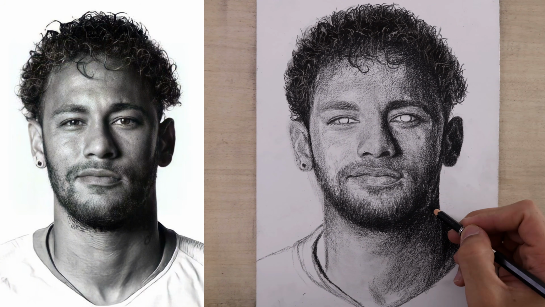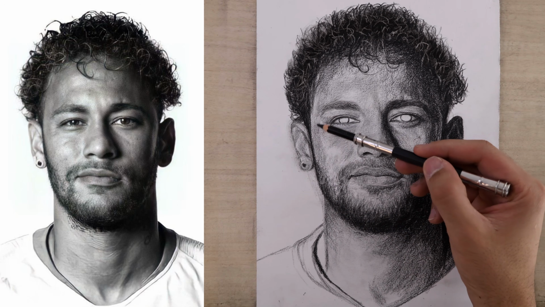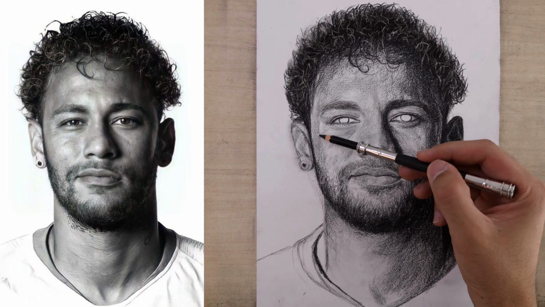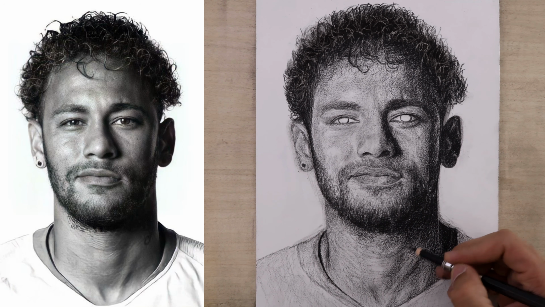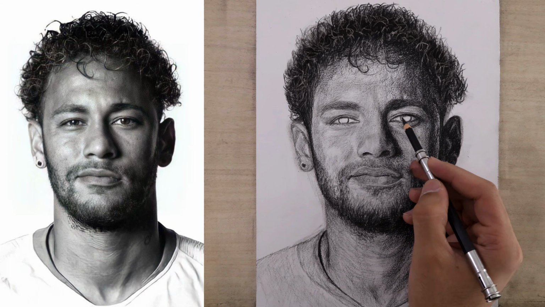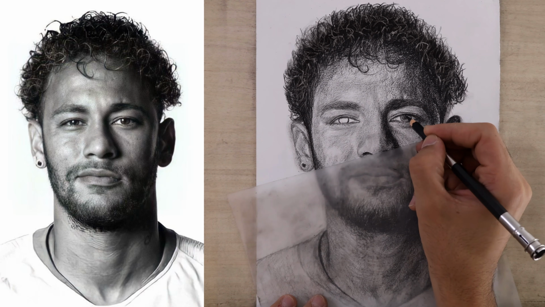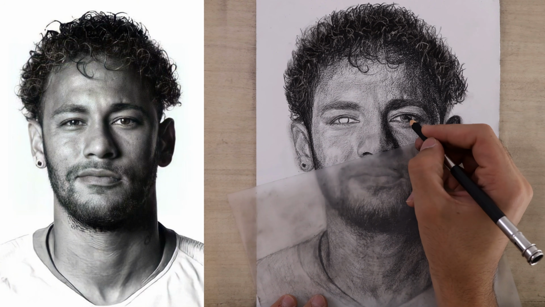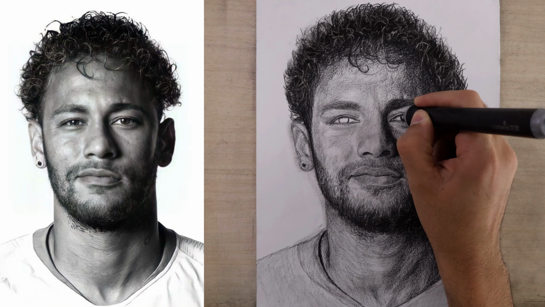Finally, the eyes. I begin with a light layer, darken the pupil, then lift the highlight with the eraser. I repeat the same process for the other eye. Then I make any final adjustments around the face until everything feels balanced. That's what I call finishing a portrait. Remember, portraits aren't built one feature at a time. They're built one comparison at a time.